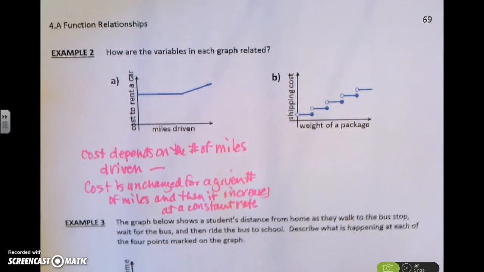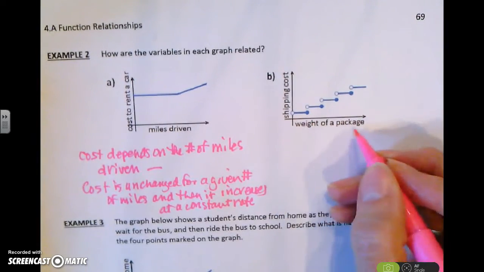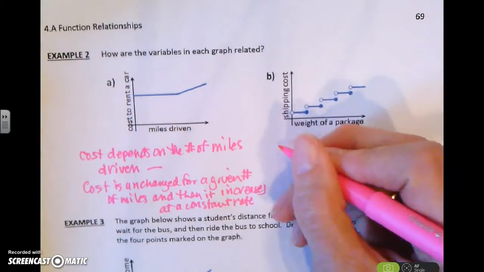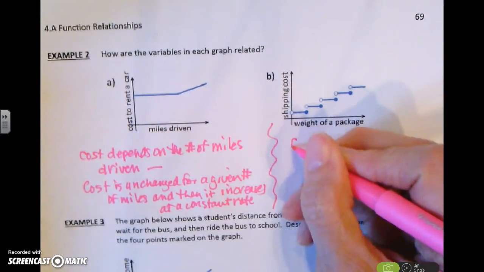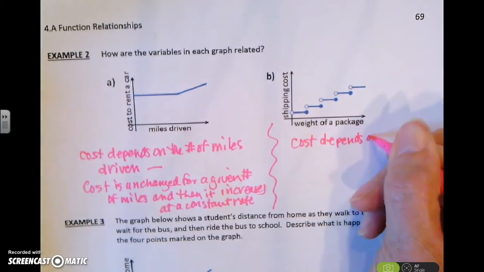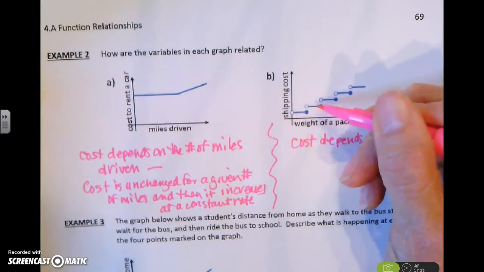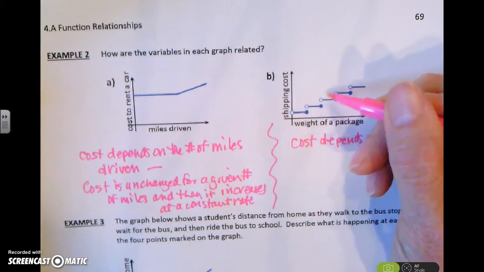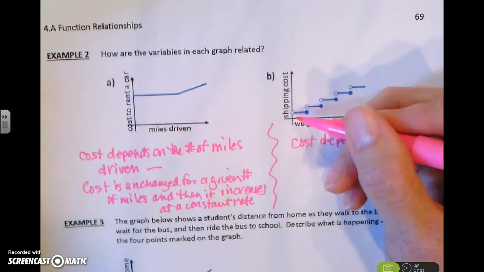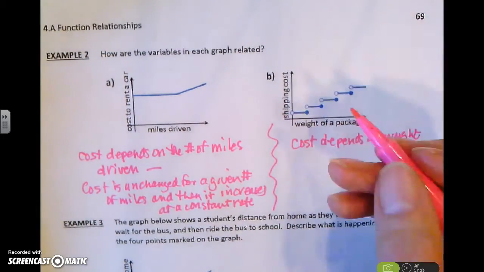In example B, we can see that the input will be the weight of a package, and the output is the shipping cost. So again, the cost, this time, depends on weight. Now you can take a look at this graph and see that it's not a constant increase. It's not increasing like 20 cents per ounce or anything. It's not constant. It has these straight lines. So think for a minute what you think that might mean.